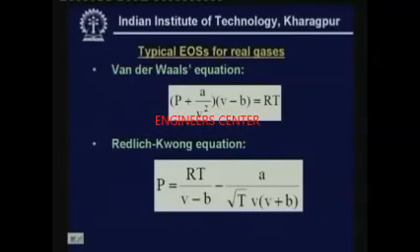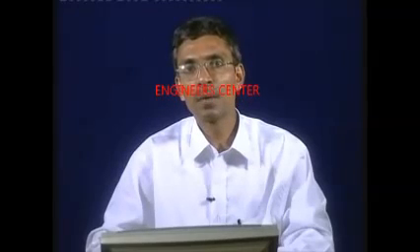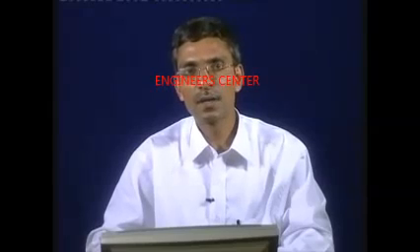Similar to this, we can have many more equations of state. People have developed many equations of state which are suitable for certain conditions and for certain working fluids. For example, we have the RKF equation, which is a modified Redlich-Kwong equation. Similarly, we have another very popular equation known as the Martin-Hou equation. These equations we will be discussing again when we discuss refrigerant property evaluations.